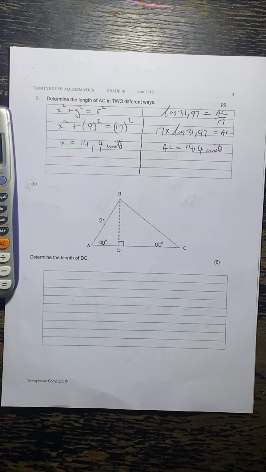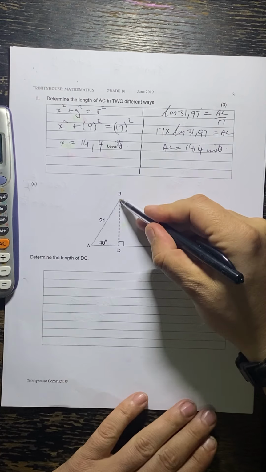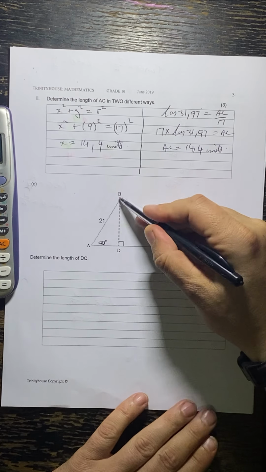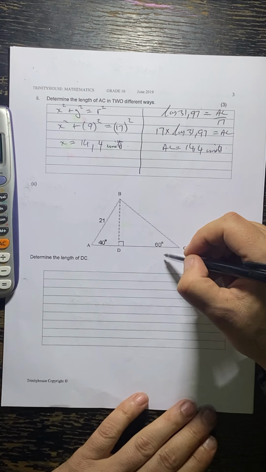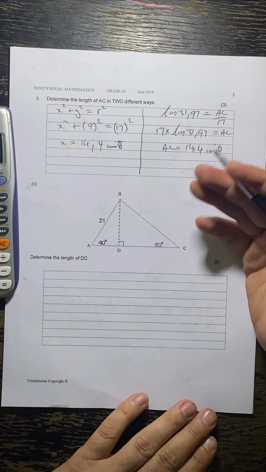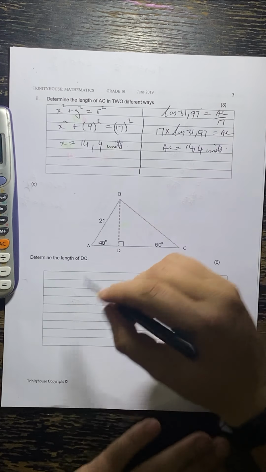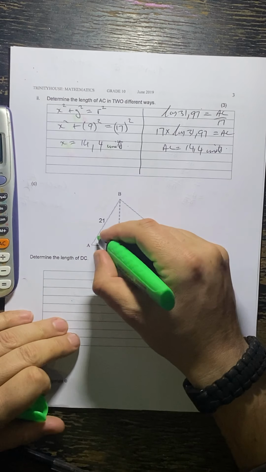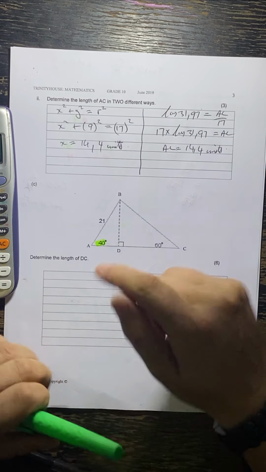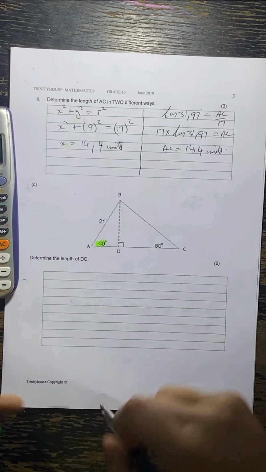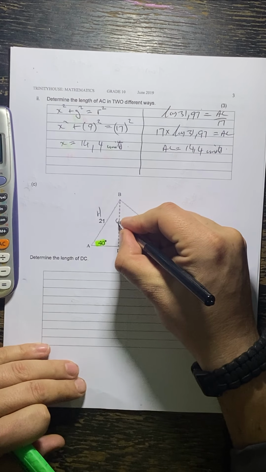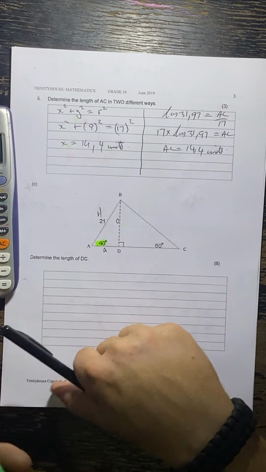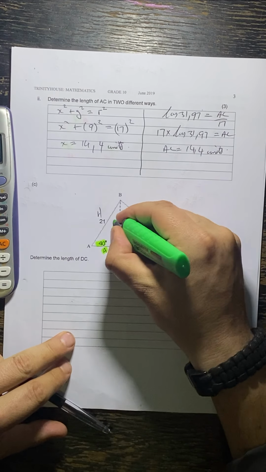So what I need to do in order to find DC is I need to find this length BD first. Once I've got BD, then I have an angle in this triangle. I'm missing a side, I can use trig ratios. So in this triangle over here, given this angle, 40, that's 90. This would be the hypotenuse. This side here would be your opposite, and this would be your adjacent, from the angle in green.